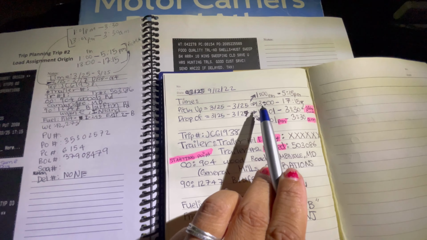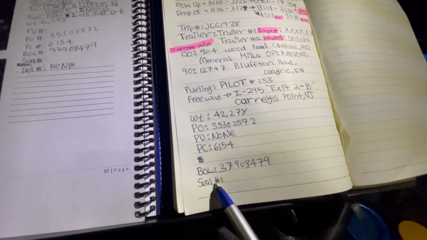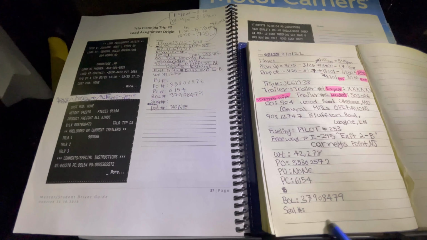So the WT represents the weight. The PO represents this number right here. The PC, it's this part right here. And the BOL, it's this number given to you right here. It's the same, okay? We call it BOL or just BL, whichever one you want. It's the same number, 3790 8479. I have the same number here, 3790 8479. And then the seal number, I didn't write it down because they don't give you the seal number in this or on the other paper. The seal number, usually it's on the rear part of the trailer where you pick it up, and then you would write that seal number right here.